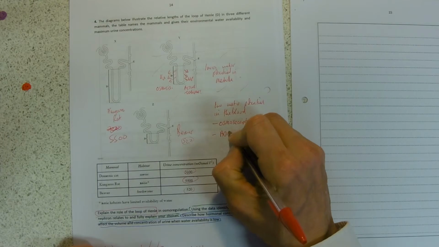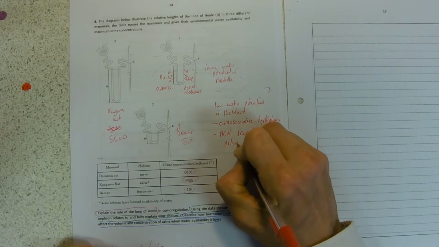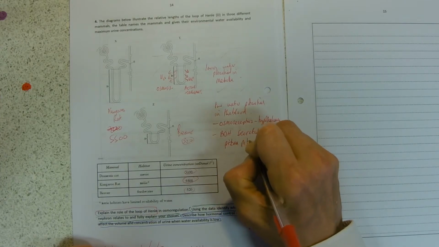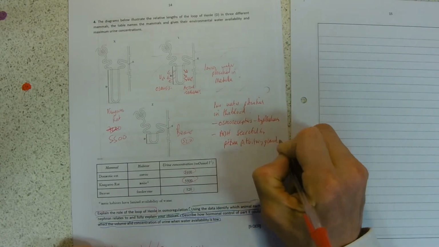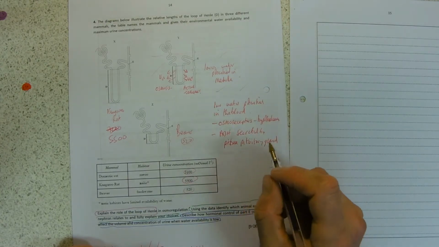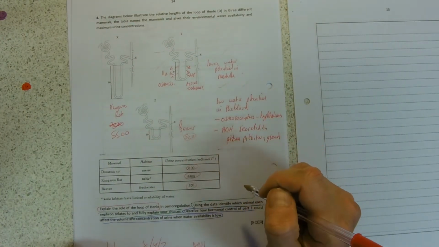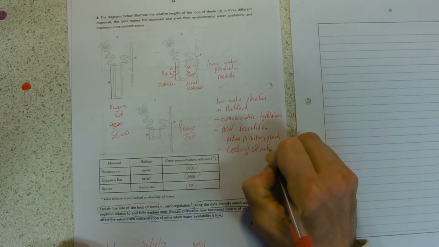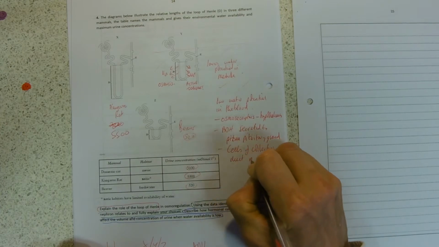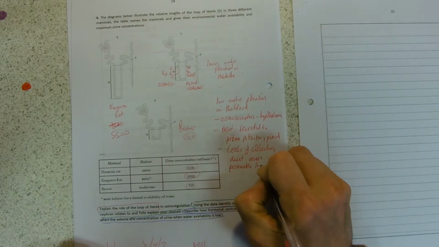So ADH secreted by pituitary, I can't spell it, pituitary gland. Some of you have said posterior and so on. And then what happens is that makes the cells of the collecting duct more permeable to water. So cells of collecting duct more permeable to water.